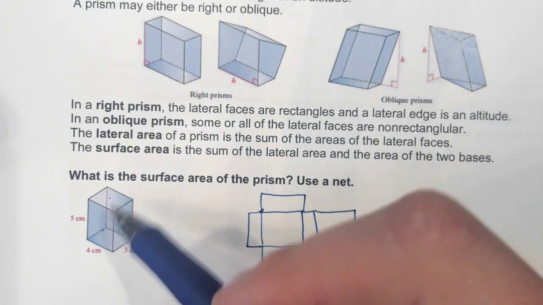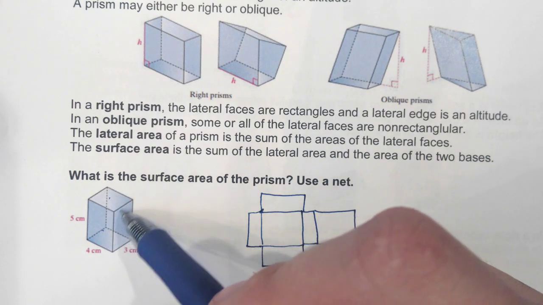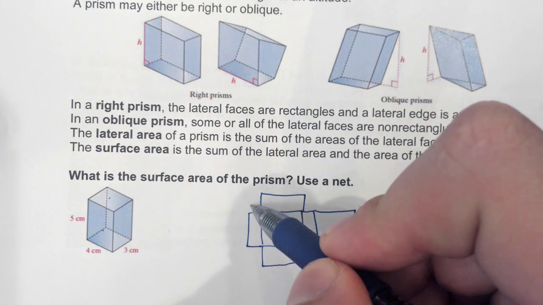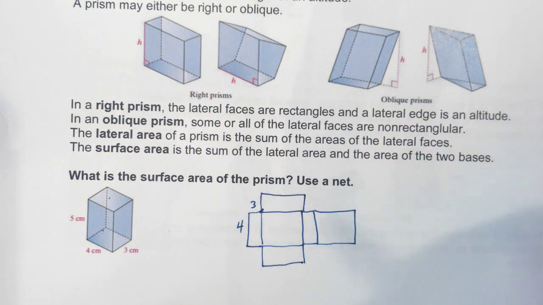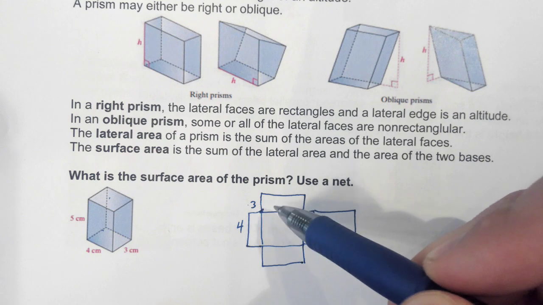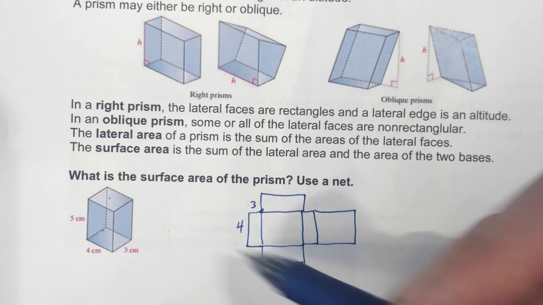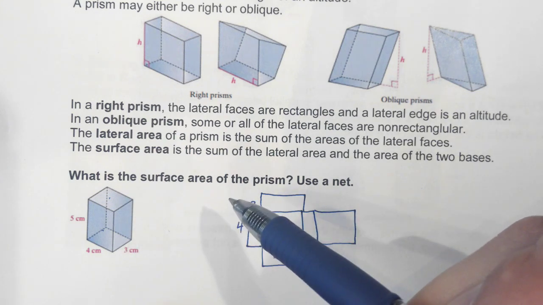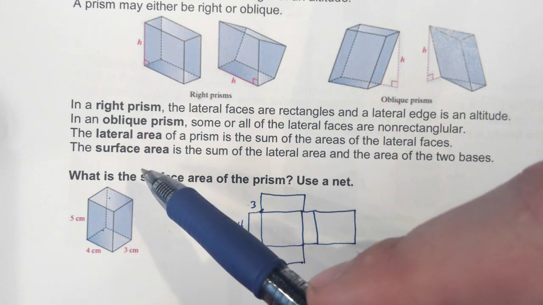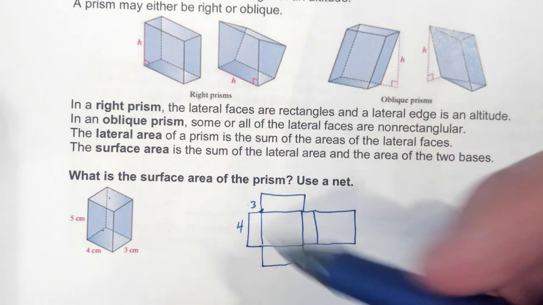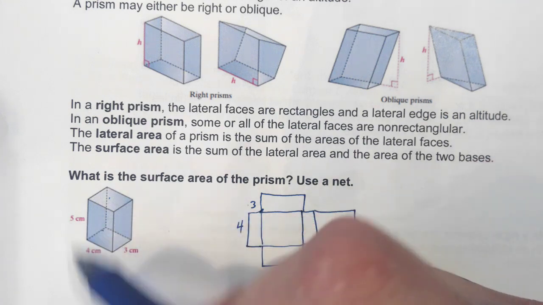So for the top, what is the length and width of the top? That would be 3 by 4, right? And then for the sides, this is a length of 5.